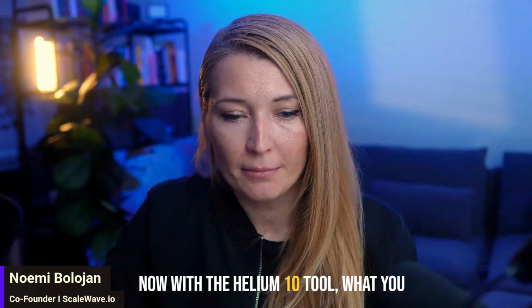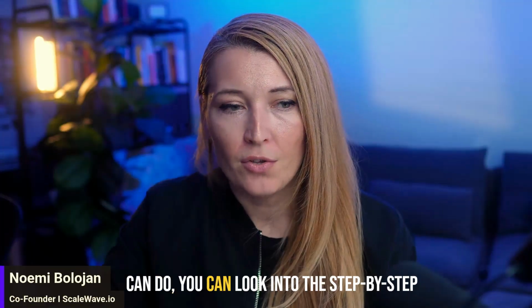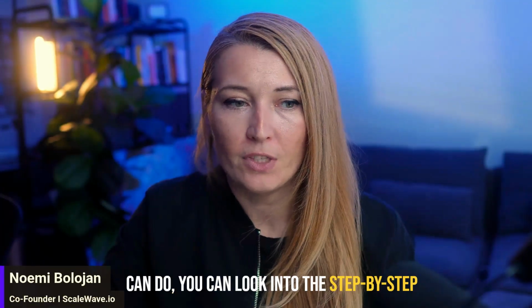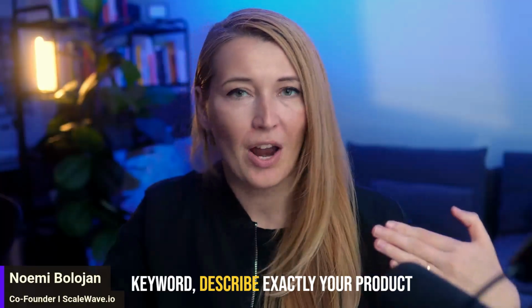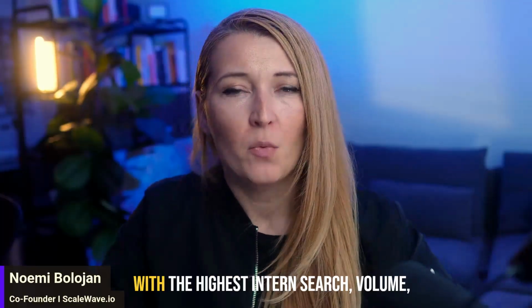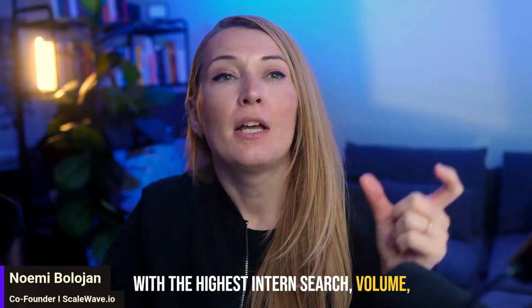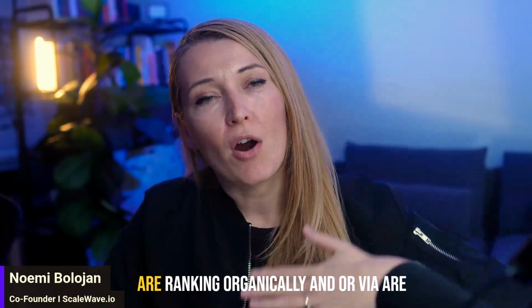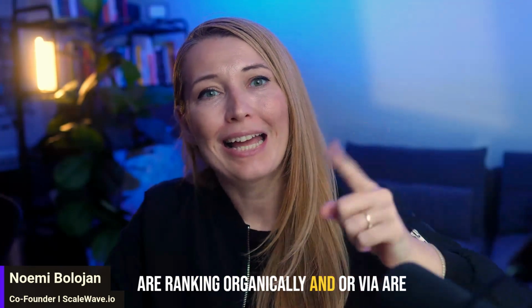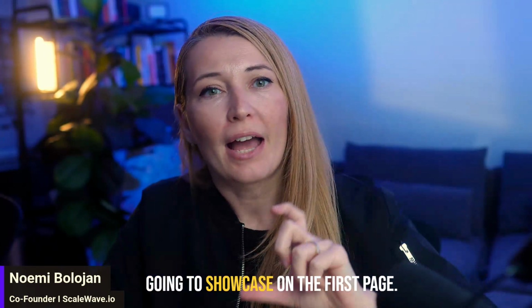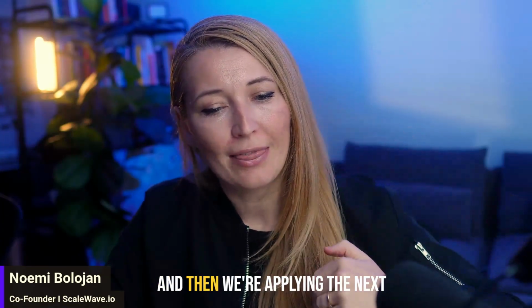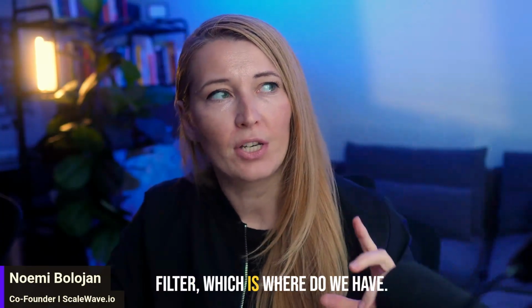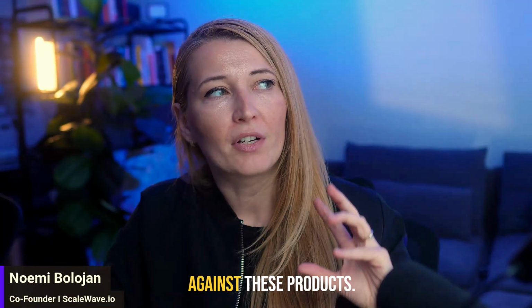Now with the Helium 10 tool, the step-by-step process is going to be: look for one specific keyword that describes exactly your product with the highest intent search volume. For that keyword, all the products that are ranking organically and or via ads are going to show on the first page. And what we are doing is using Helium 10 to take all those products, and then we're applying the next filter, which is where do we have an advantage against these products?